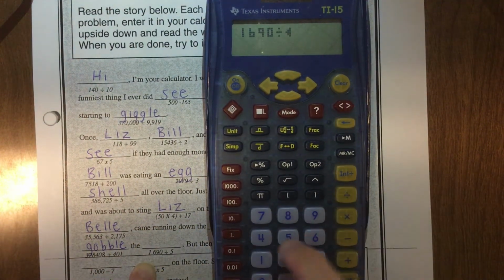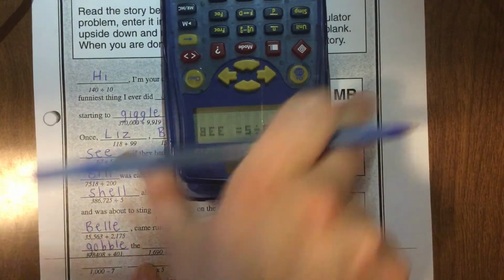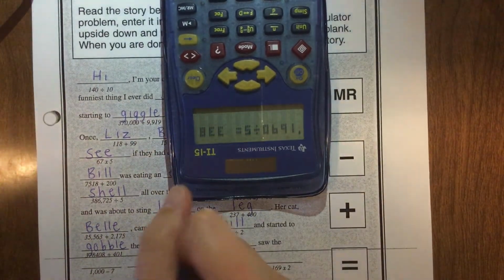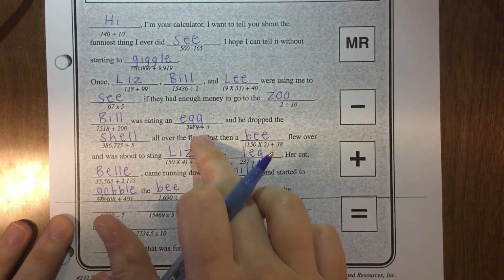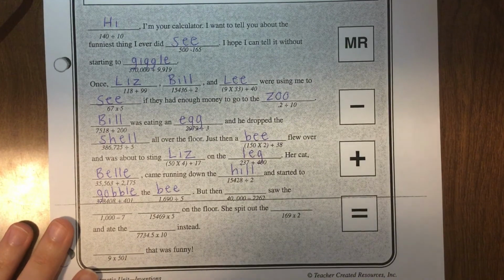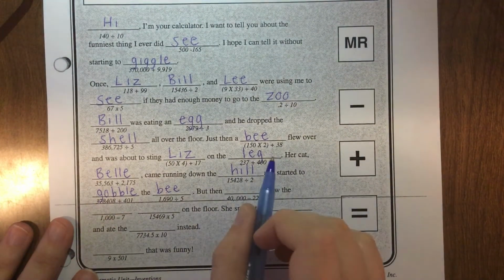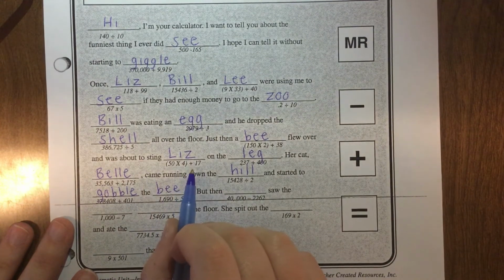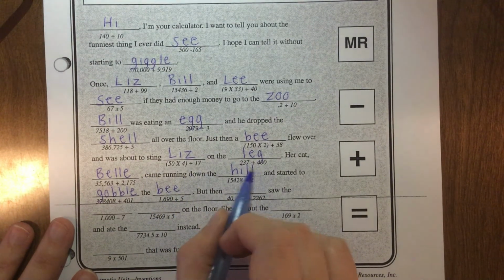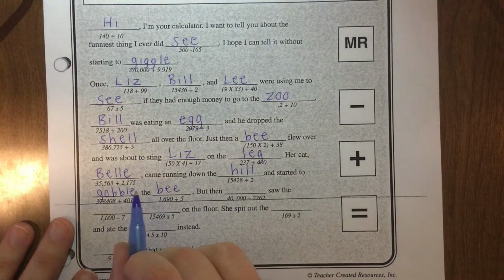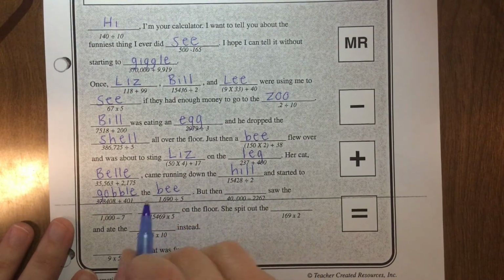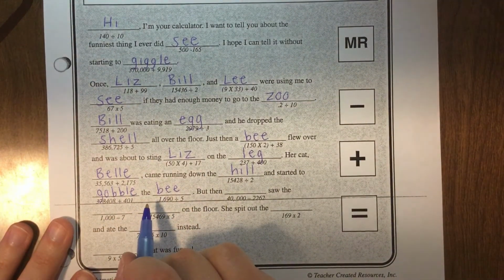1690 divided by 5. A bee again. All right, I have to see what's going on. Where did we leave off? I'm gonna read this. We're going to the zoo. Then Bill was eating an egg and he dropped the shell all over the floor. Just then a bee flew over and was about to sting Liz on the leg. Her cat, Belle, what was her cat doing at the zoo? Or maybe they weren't at the zoo yet. Anyway, her cat, Belle, came running down the hill and started to gobble the bee. Uh-oh. Is the cat gonna get stung, do you think? Let's read and find out.